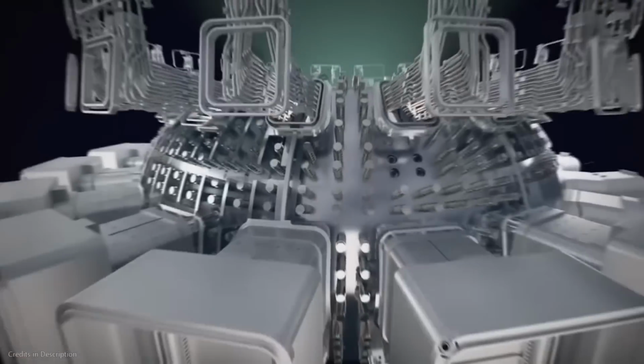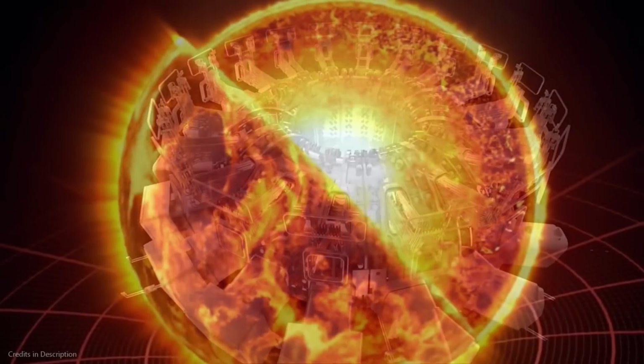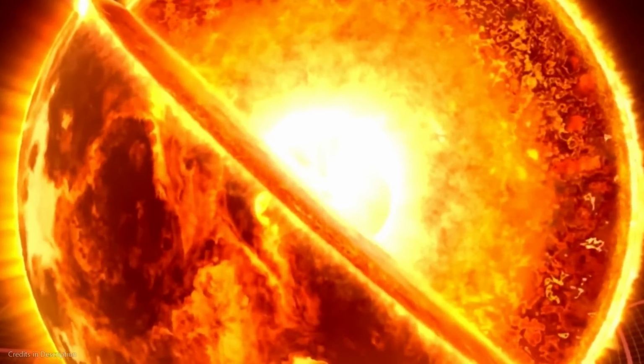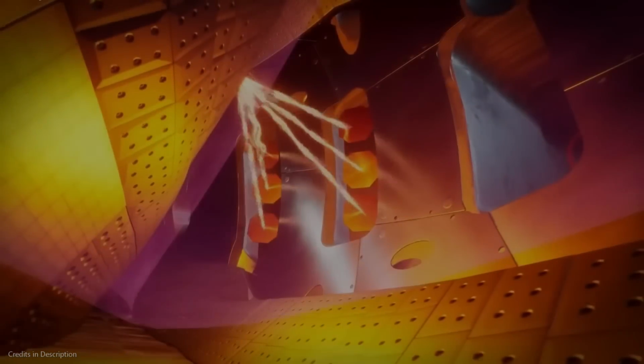Now let's talk for a moment about fusion. Many nations are working on fusion power. Fusion power is a form of energy generation that attempts to replicate the process that powers the sun and other stars. In nuclear fusion, light atomic nuclei combine to form heavier nuclei, a process that releases vast amounts of energy.